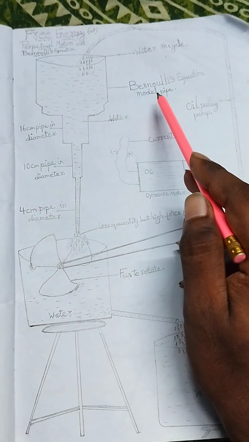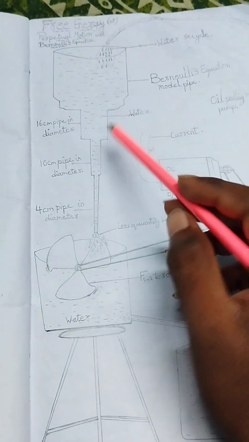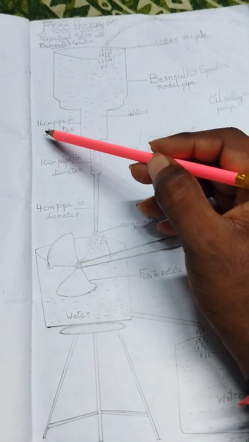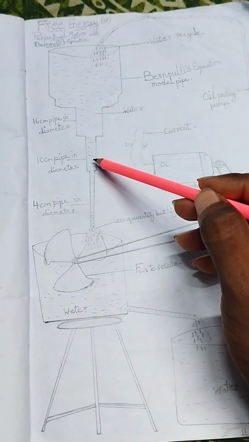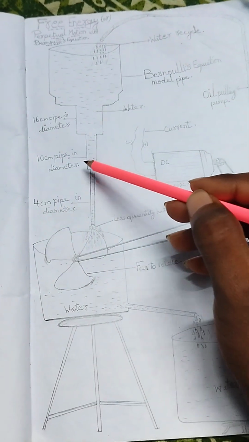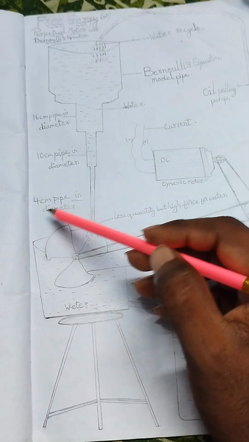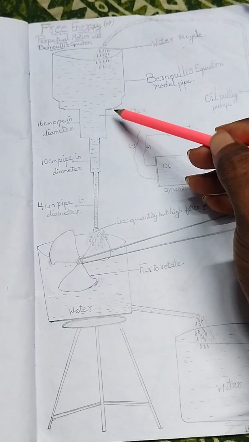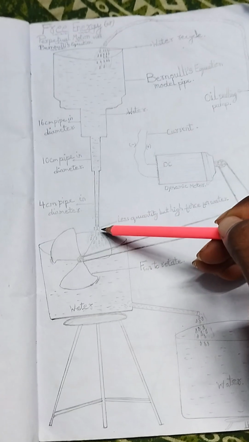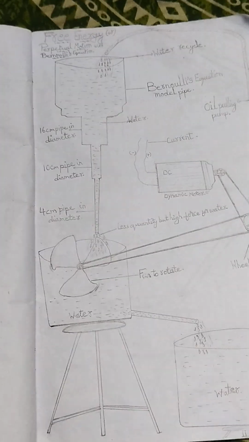The pipe is 16 centimeters in diameter first, then it reduces to 10 centimeters, then 4 centimeters. So when the pipe gets thinner and thinner, the water pressure increases.